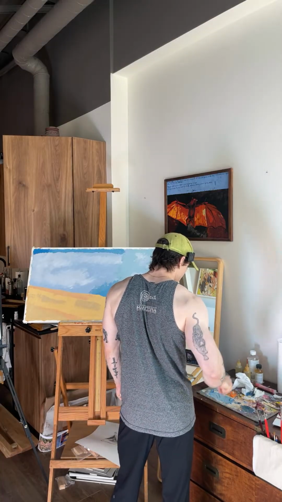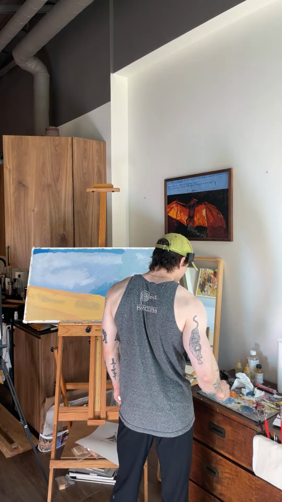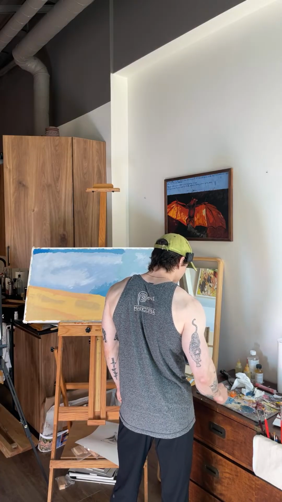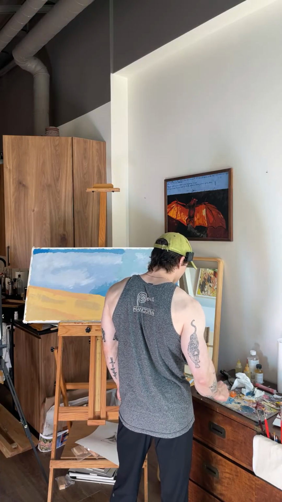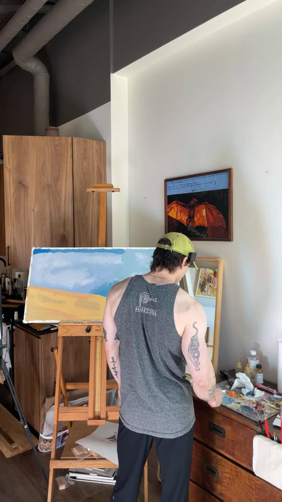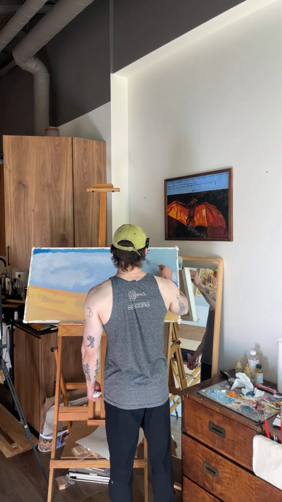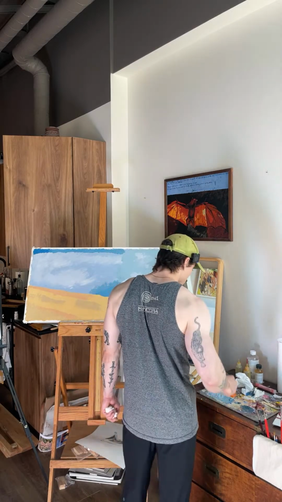Okay, we're gonna try to get this. I think I need a lot of white for this. It's so weird looking at this color on my palette because it doesn't look green, and then when I actually put it on the canvas in the context of my painting, it's way greener.